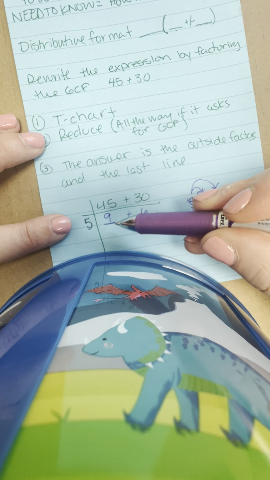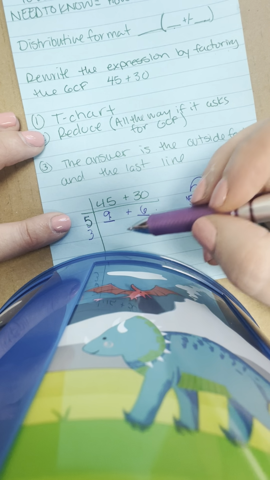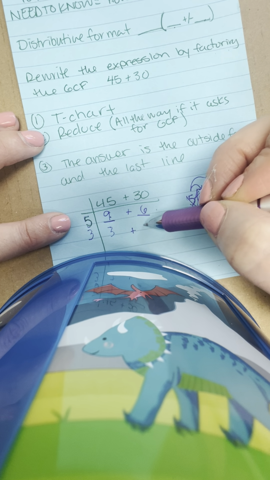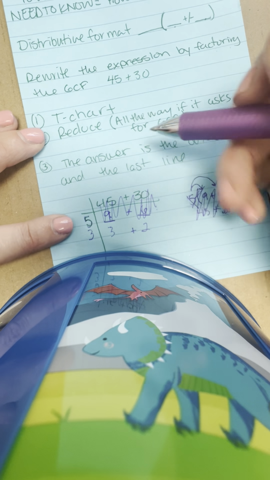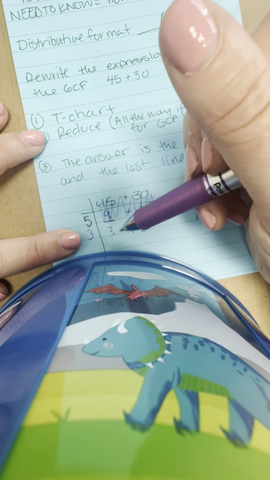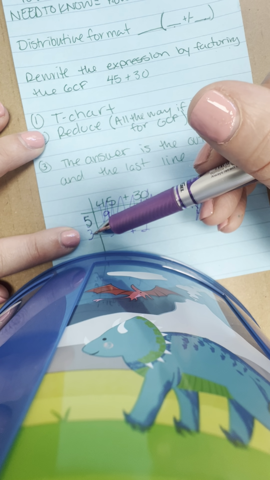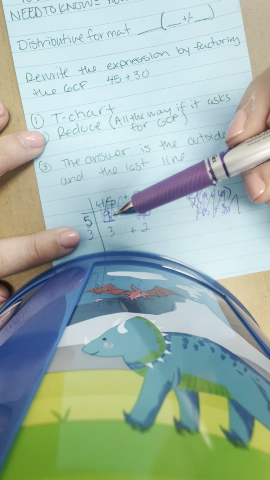Okay, so I can pull another number out. 9 and 6, I can take out a 3. So 3 times 3 is 9, and 3 times 2 is 6. So these don't matter anymore, right? Now, remember, it has to equal this row up here. This 3 represents this row. 3 times 3 is 9.